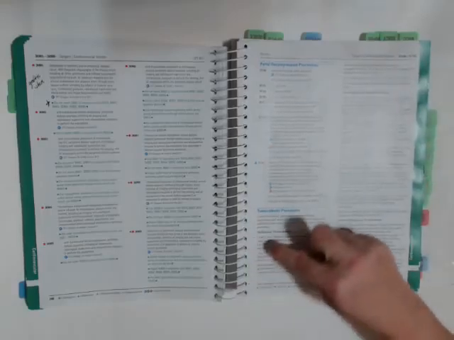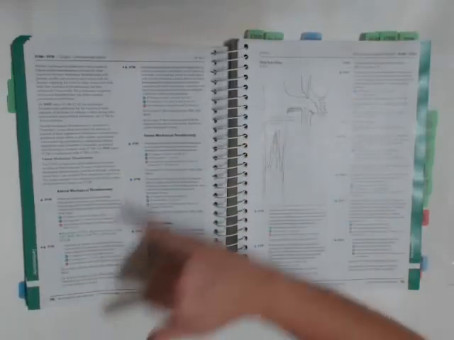Moving into transcatheter procedures, a little breakdown here: mechanical thrombectomies, arterial mechanical thrombectomies, thrombolytic infusions, clot buster infusions if someone's having a stroke, that kind of thing. Then it's just divided up.